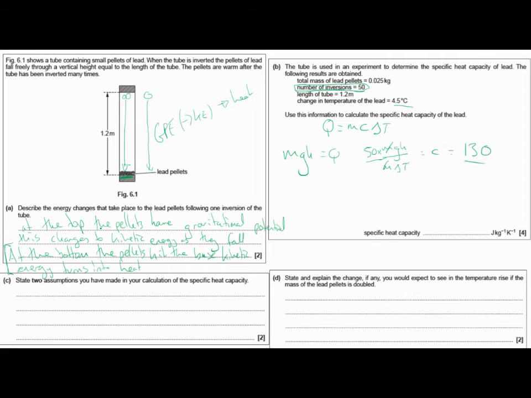State two assumptions you've made in your calculation for the heat capacity. Well, we've assumed that there is no energy loss to the tube. So that's through conduction. And we are also assuming, this one's a bit harder to get, that all of the lead, or all of the pellets, fall the same height. In other words, they have the same GPE.